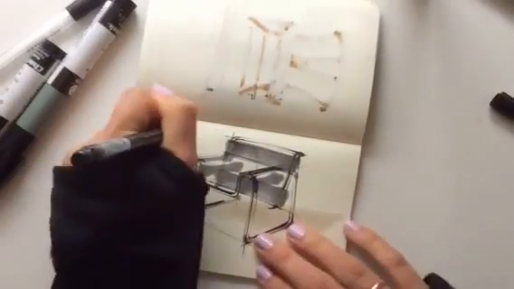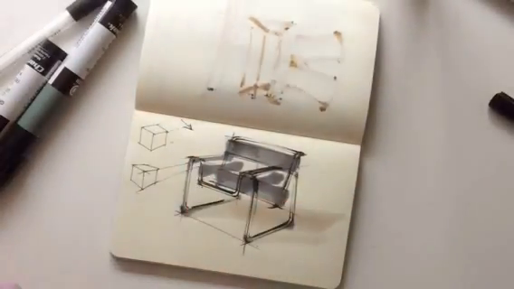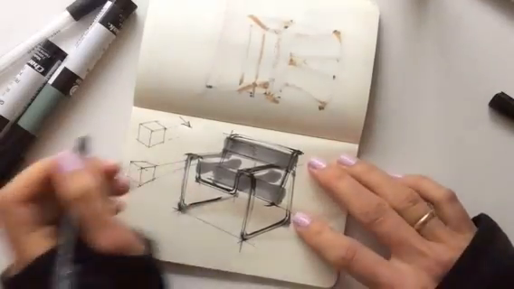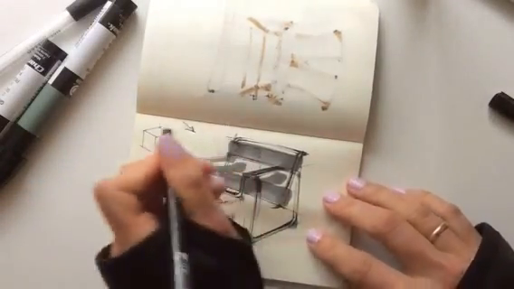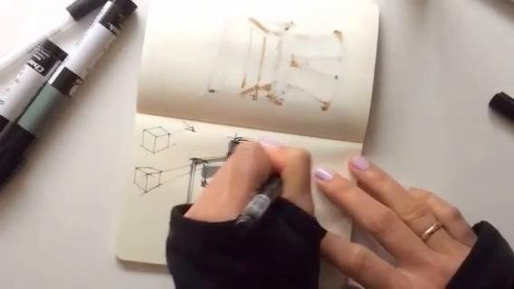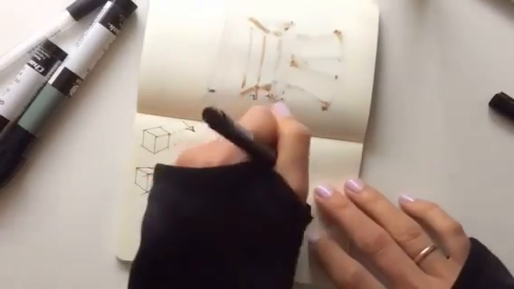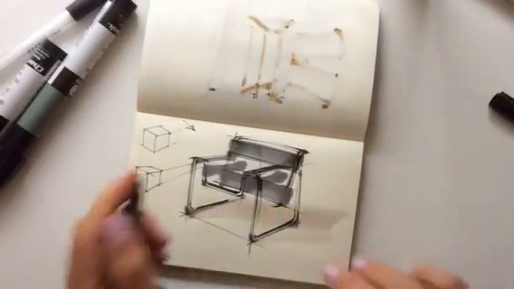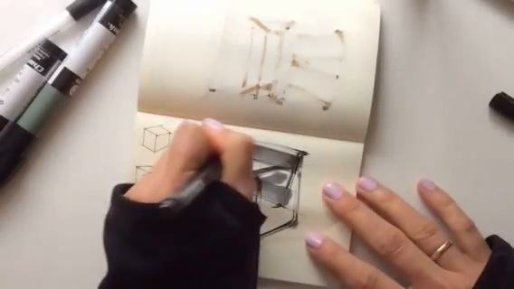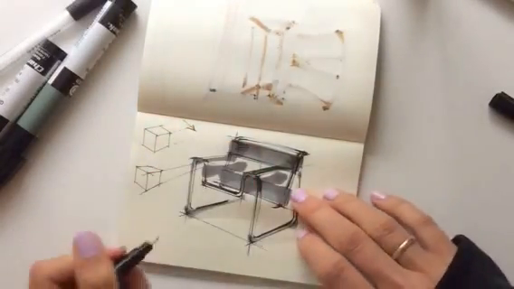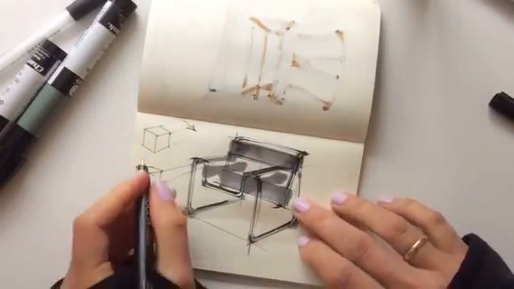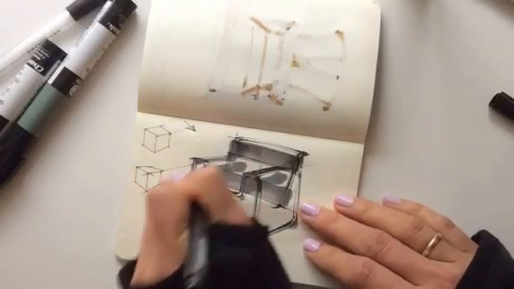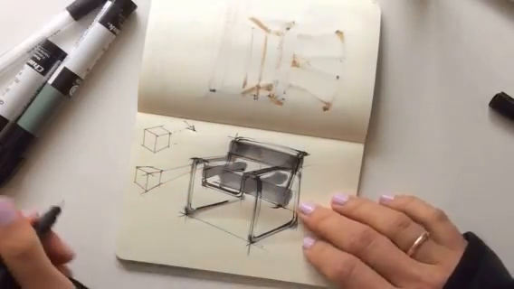So here let's assume that our light source is positioned here to the left. That's why we will have shadows off to the right, as you can see here. And here I want to darken a little bit this part, because there is some thickness of the material.